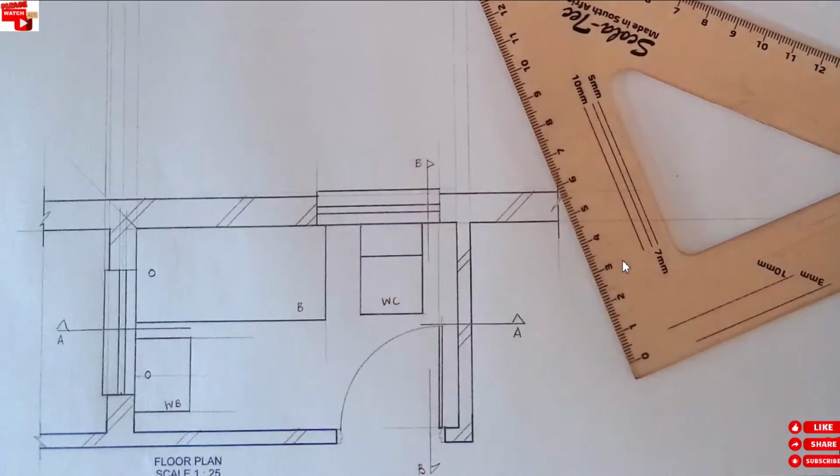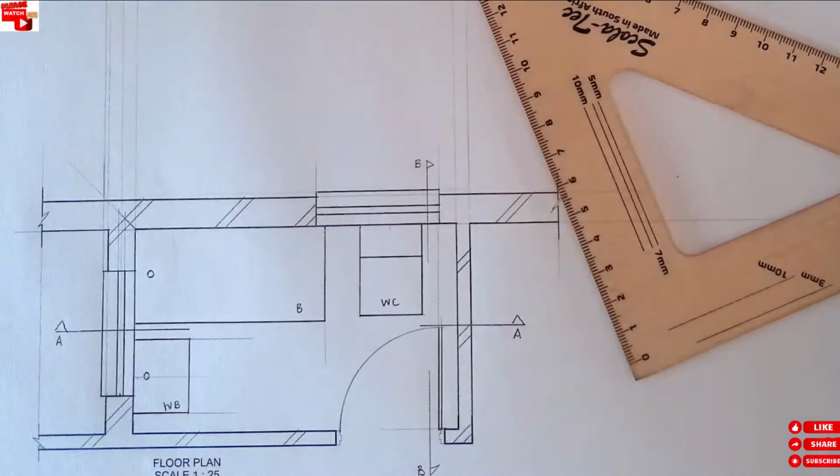So that is the floor plan completed. Moving on to the sectional elevation.